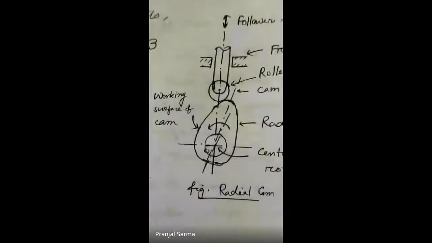Just wait. Okay, I'm trying to show you, to rotate that particular view. Okay. So is it visible? Is the figure visible? Yes, sir.